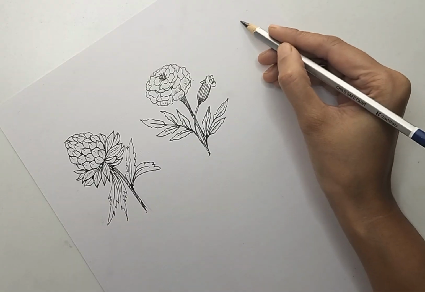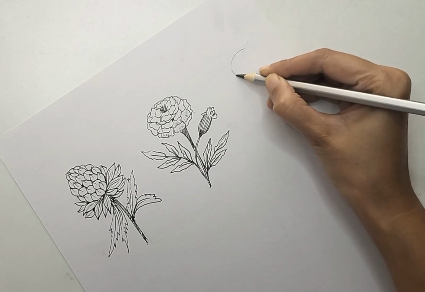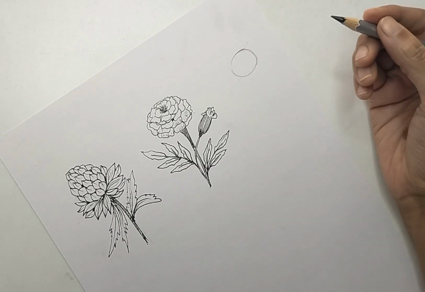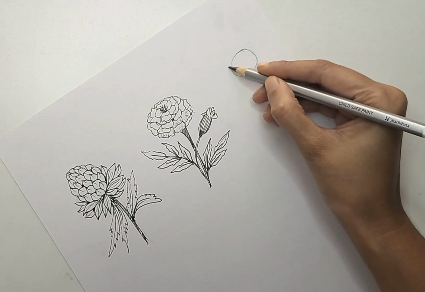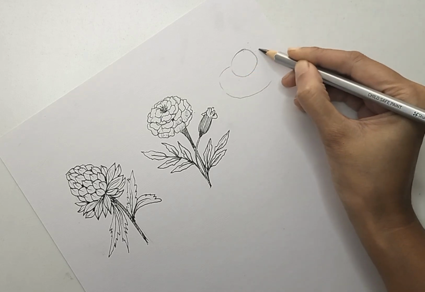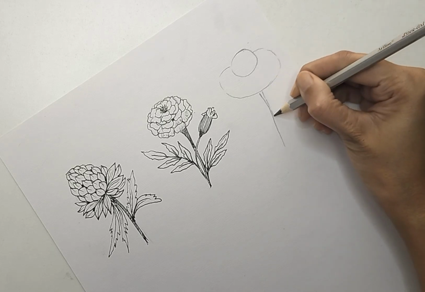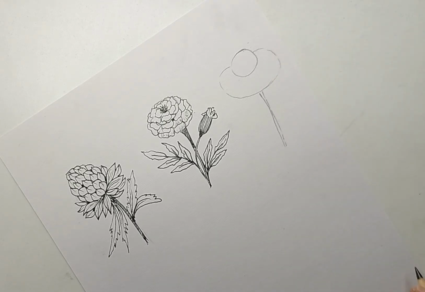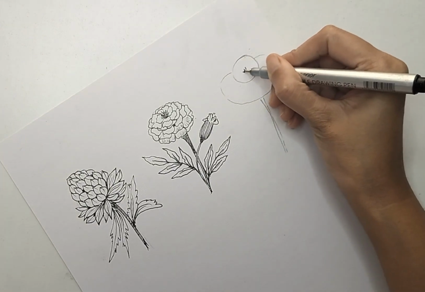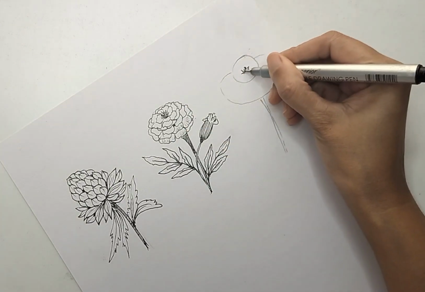So the third one is like a rose flower. I'm going to show you two different versions of rose. So for this particular one, you can create a round shape first, and then you can create a bigger base like this. You can keep the perspective as per your choice. You can keep it a little bit tilted towards the downward side, whatever you want. And then you can start creating petals.